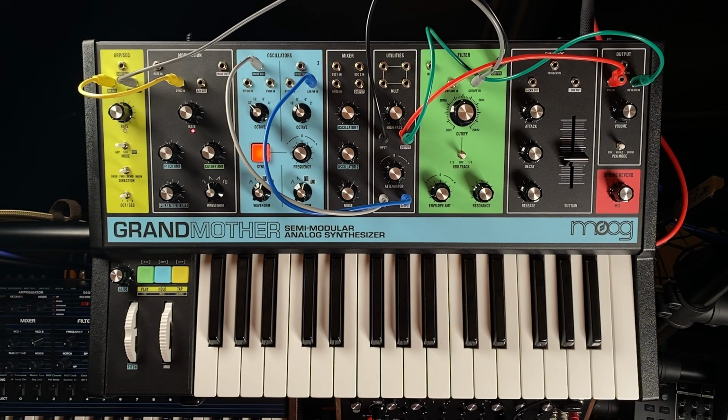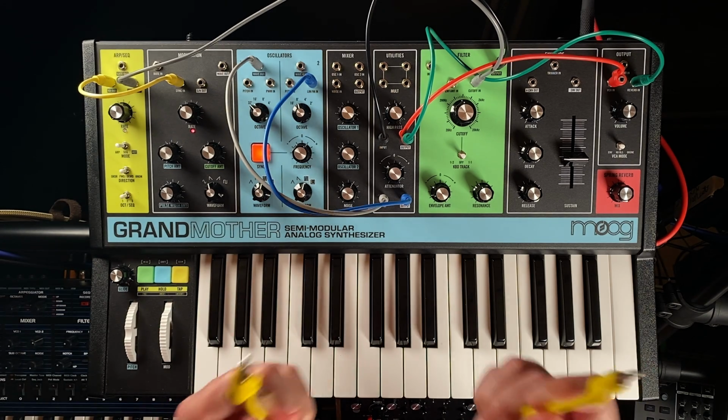Before I start, a quick disclaimer. If you want to reproduce this patch into your Moog Grandmother, you will need one of those stackable cables.